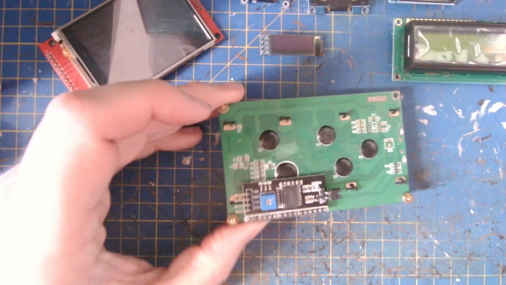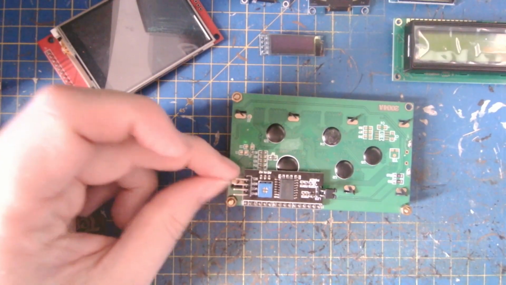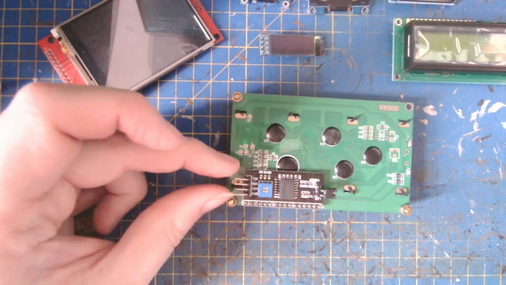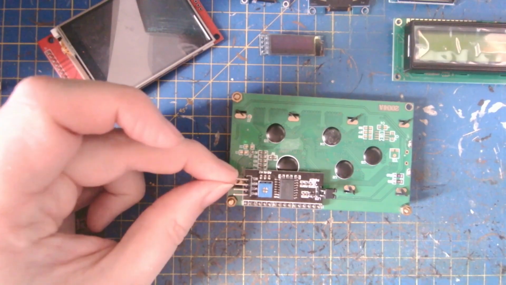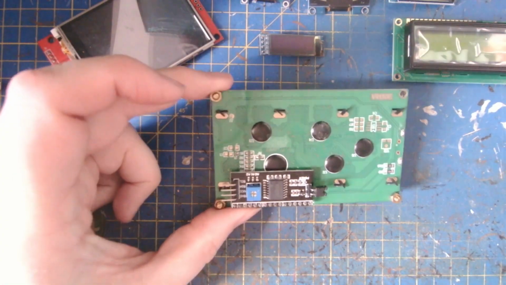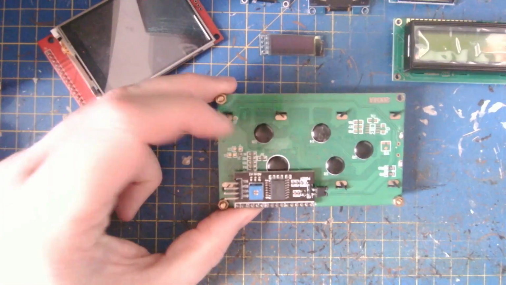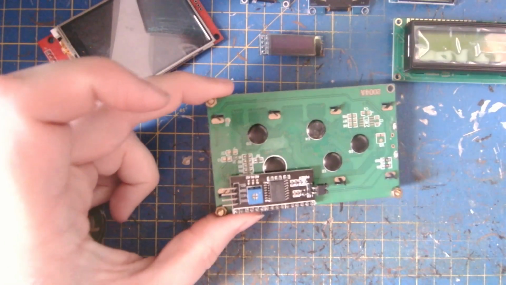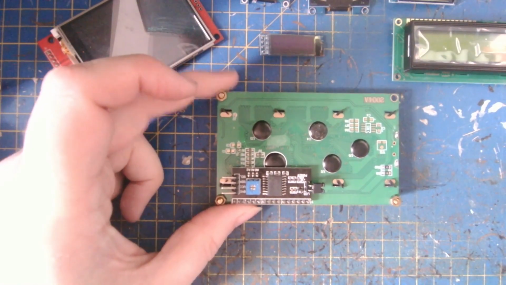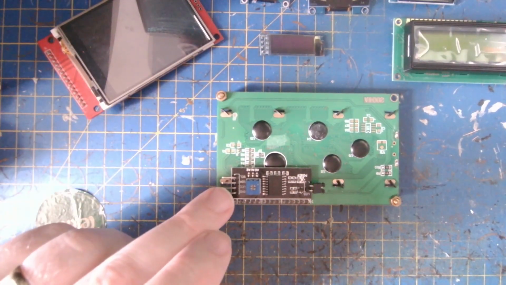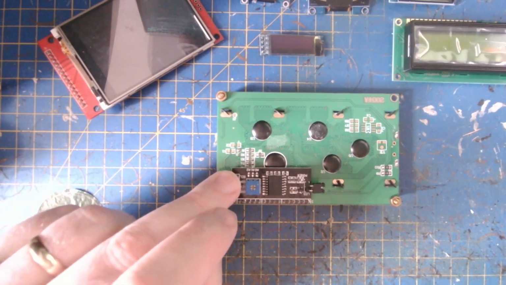It's quite useful in this case because you only have 2 lines. There's a data line and a clock line, and the other 2 are power. You just broadcast information out on this bus with an address. I forget what address number this is. This is the one we're going to use in a minute. We'll find out what address it's on. This device can then respond to that and send back.